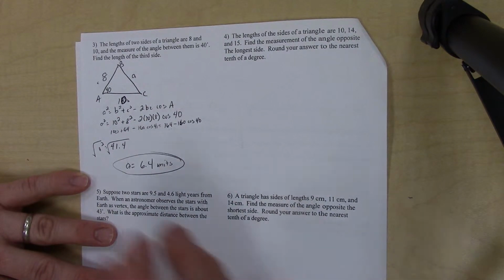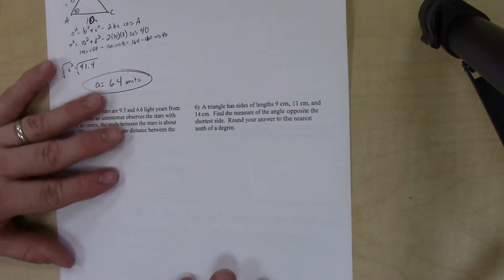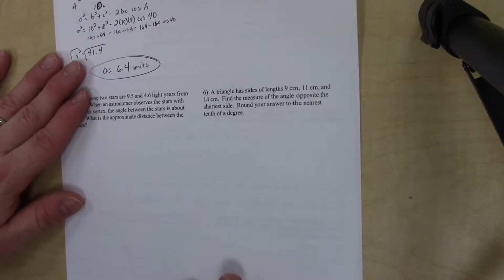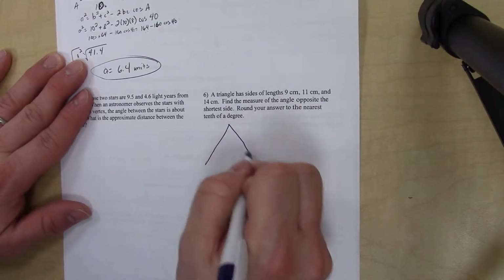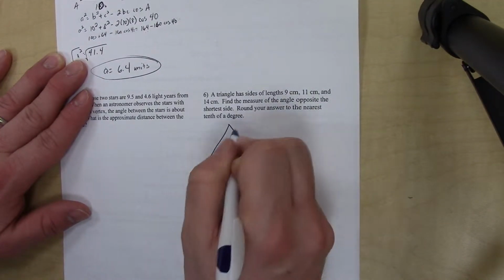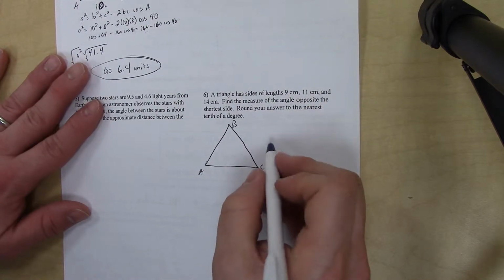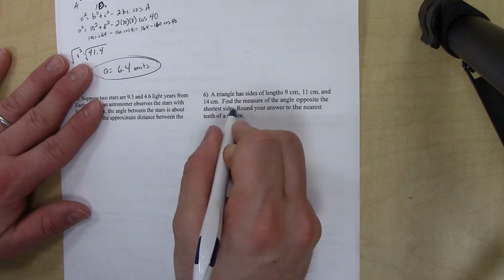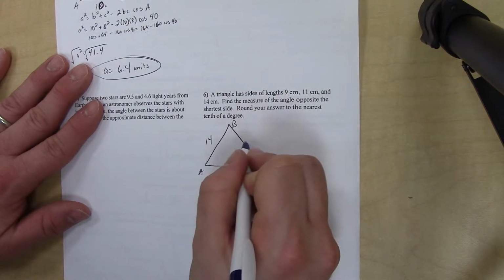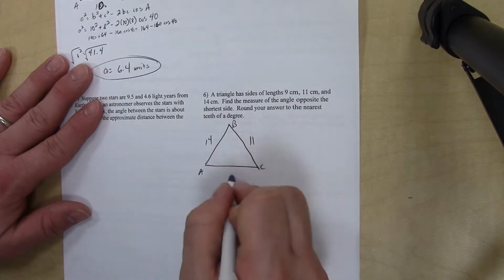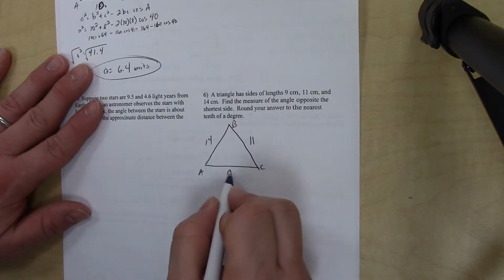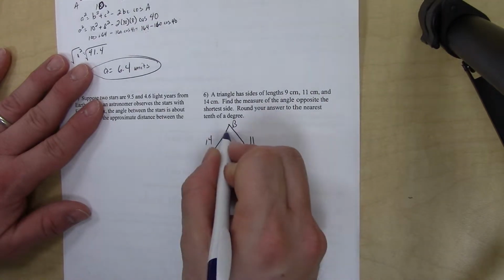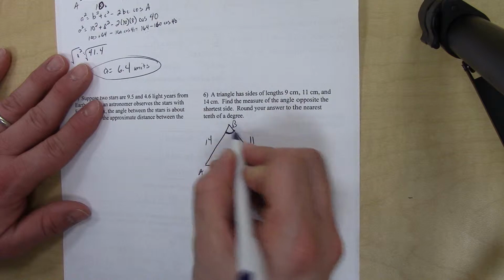Okay? Just like the other problem, let's look at number 6. This is like the first problem, or the second problem we did. Again, we got to draw a triangle, and I'm going to call it A, B, C. And it has these sides. Now I want to find the angle opposite the shortest side. So let me just put these in here first. 14, 11, 9. There's the shortest side. I want to find this angle measure, so I'm going to be using big B.